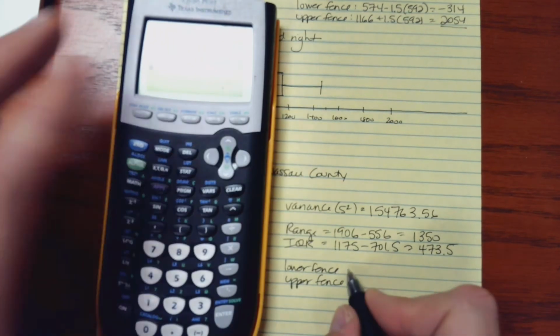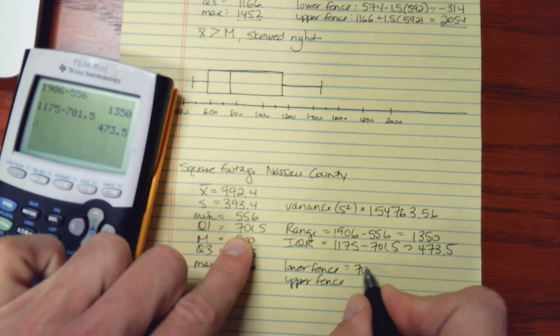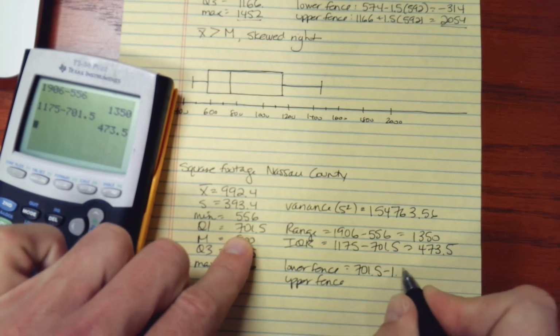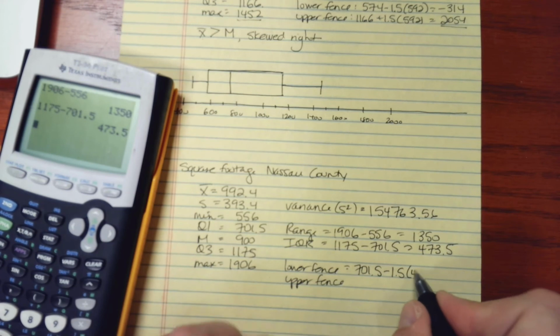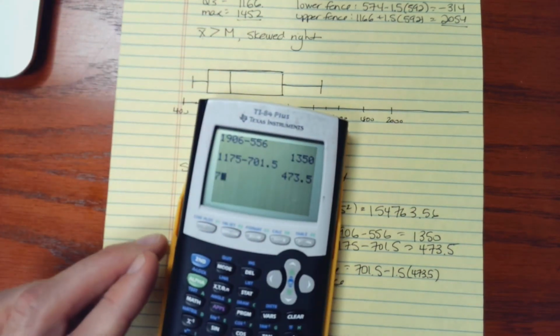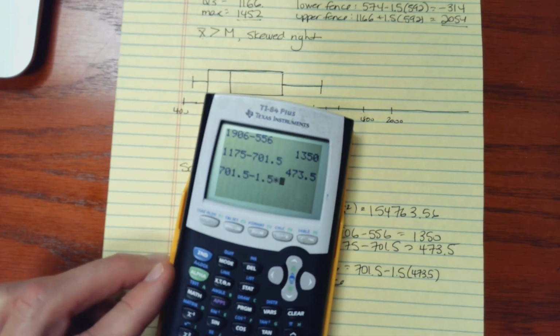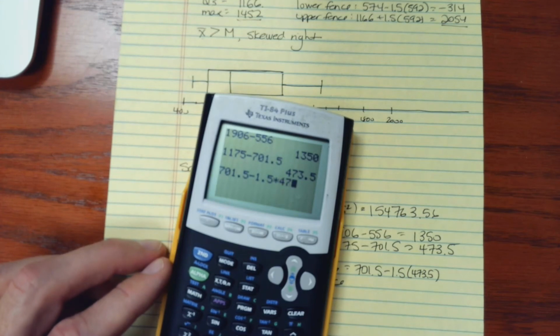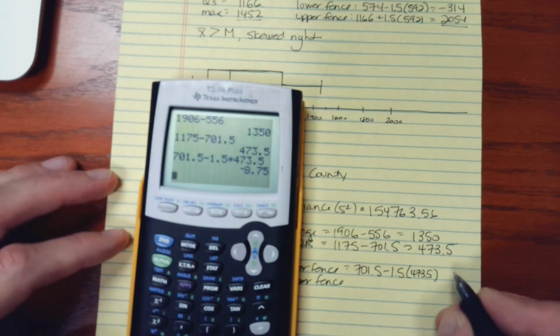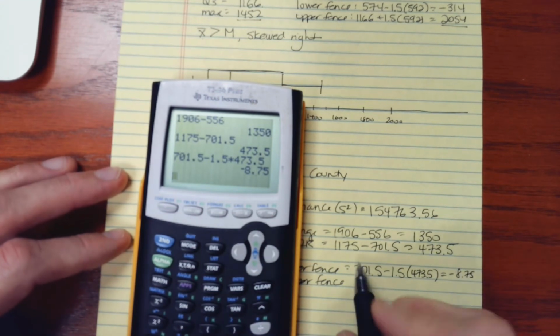So for a lower fence, I need to take my Q1, which is 701.5, and subtract 1.5 times the IQR, 473.5. So 701.5 minus 1.5 times 473.5. That's a negative value, negative 8.75. Not going to have to worry about outliers on the low end.